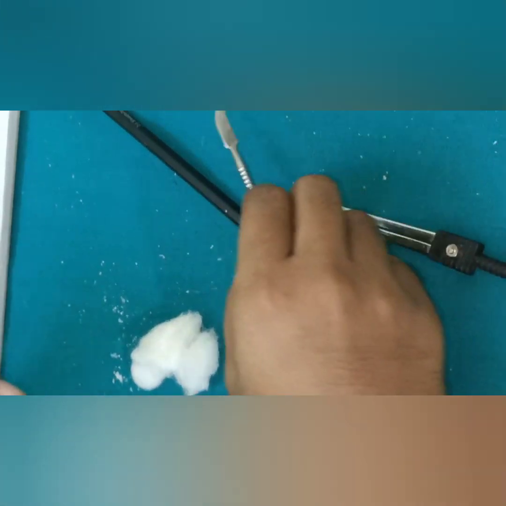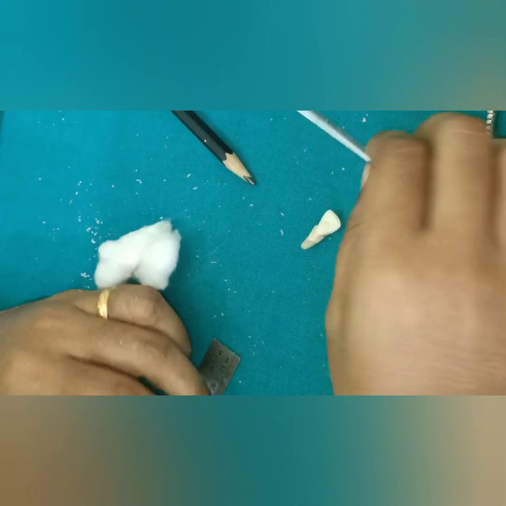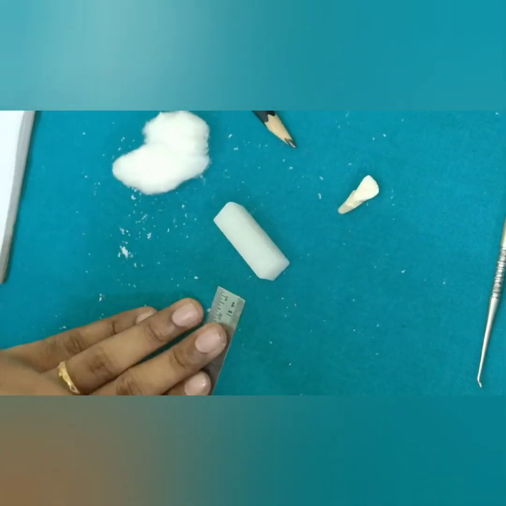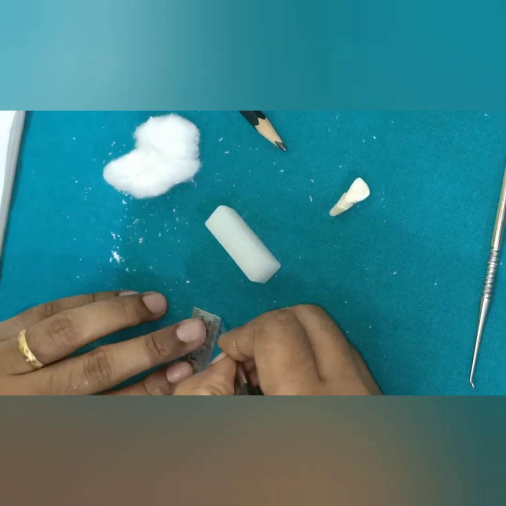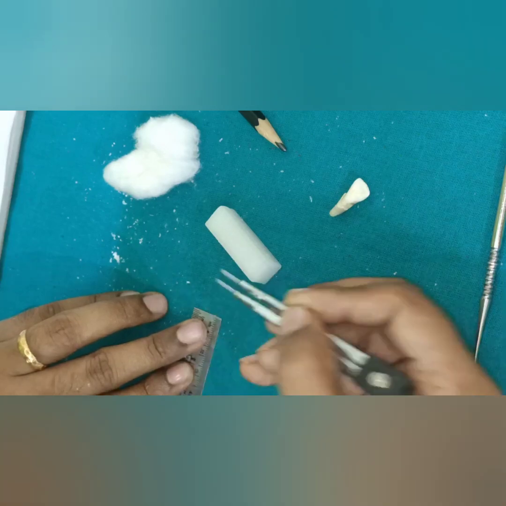So the same thing I'm going to do here also in the wax block. On the labial aspect as well as on the lingual aspect you are supposed to take the measurement. The same measurement, 4.25 or 4.5 you will take, because you can't take 4.25, right?